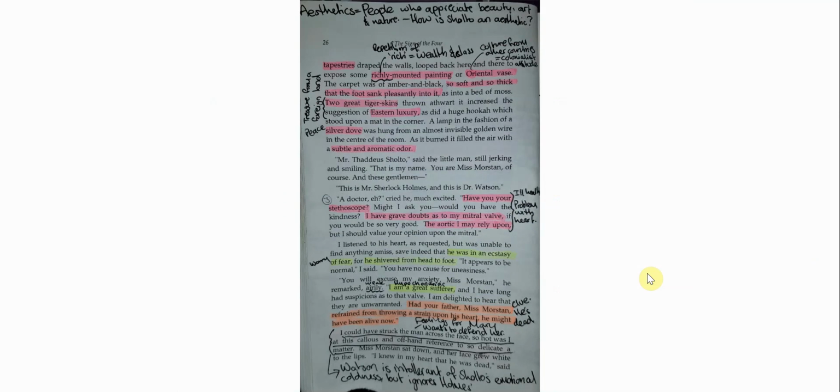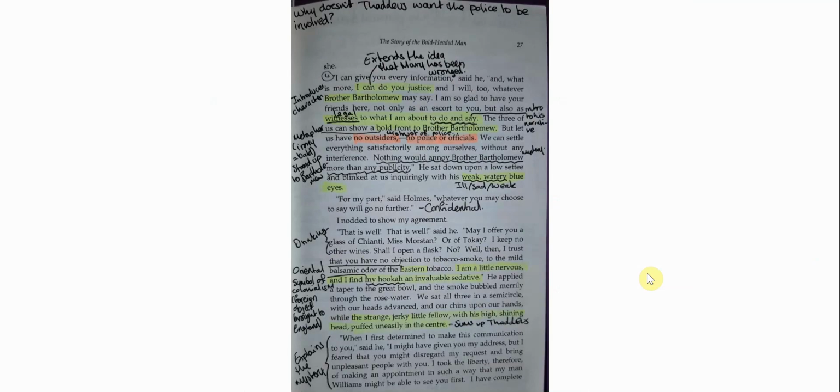So, I knew in my heart that he was dead. What's going on here? Said Mary. Sorry, said she. I can give you every information, said he, and what is more, I can do you justice. And I will, too, whatever Brother Bartholomew may say. I am so glad to have your friends here, not only as an escort to you, but also as witnesses to what I am about to do and say. The three of us can show a bold front to Brother Bartholomew, but let us have no outsiders, no police or officials. We can settle everything satisfactorily among ourselves without any interference. Nothing would annoy Brother Bartholomew more than any publicity.